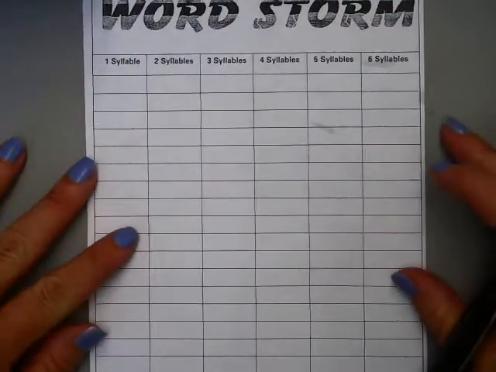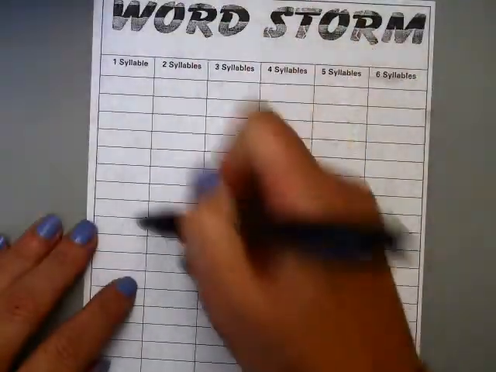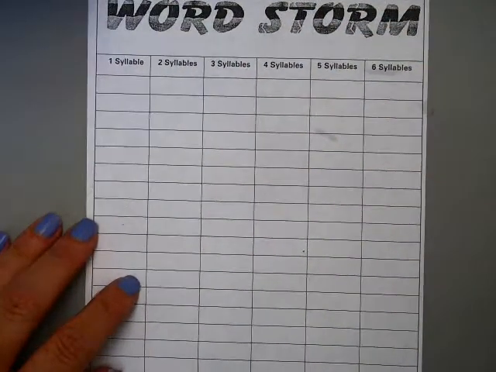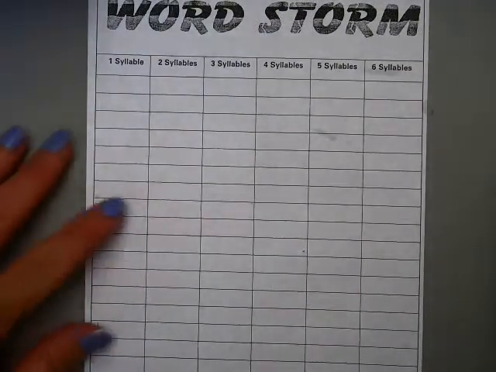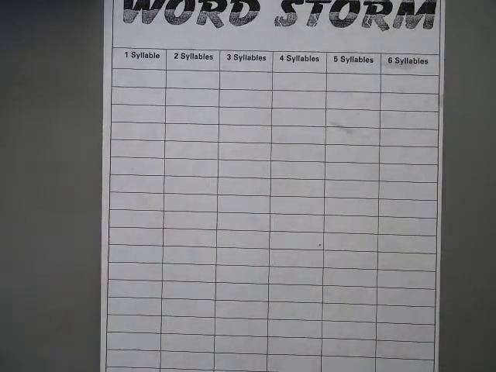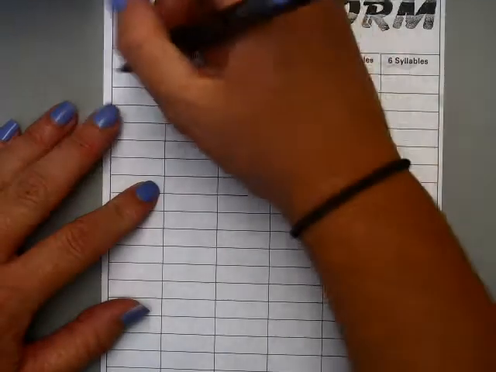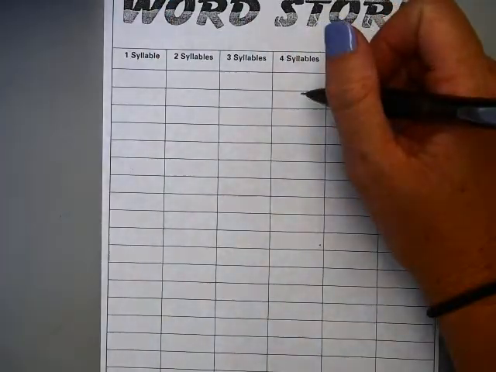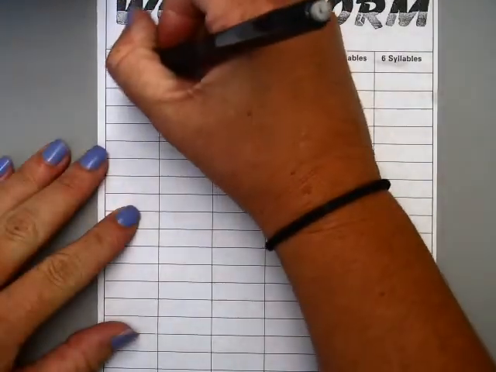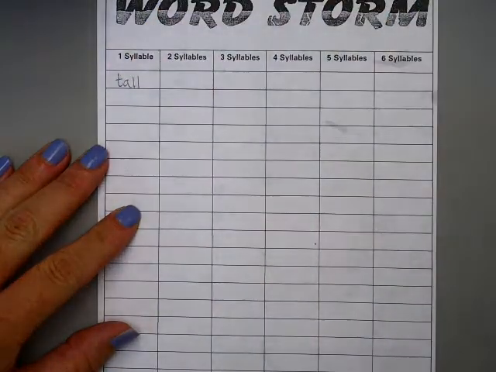So what I want you to do, and I'm going to time you, you have exactly 3 minutes, and what I'd like for you to do is write down as many adjectives as you can think of, and you're going to categorize them according to the amount of syllables that they have in them. So for example, you could use the word tall to describe someone, and tall has 1 syllable, so it's going to go right here in this 1 syllable box.